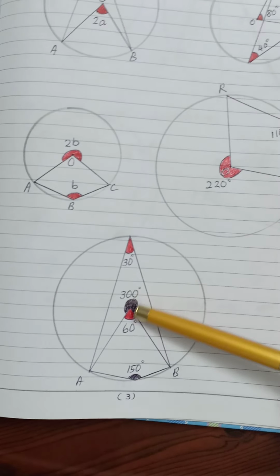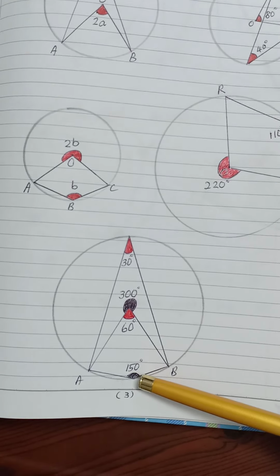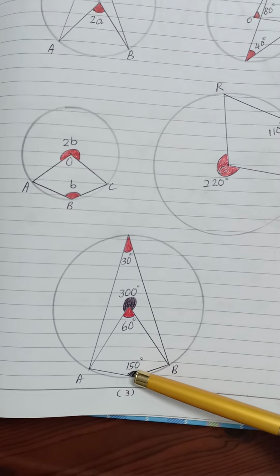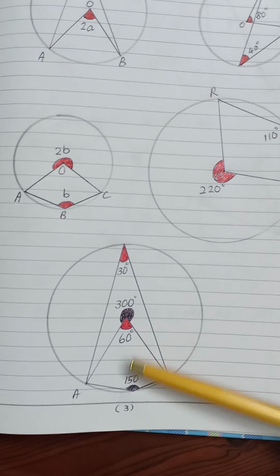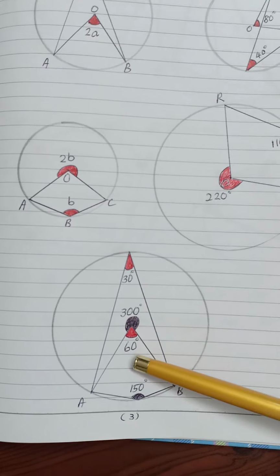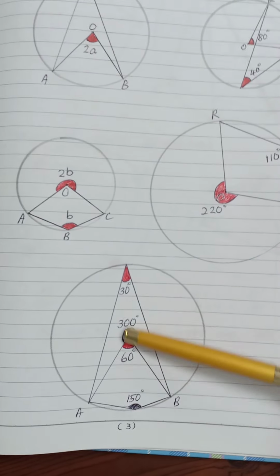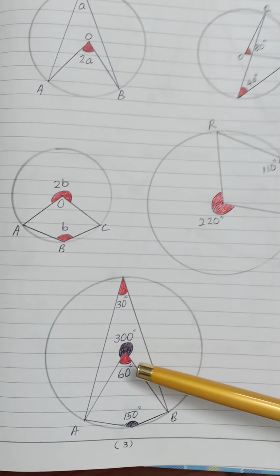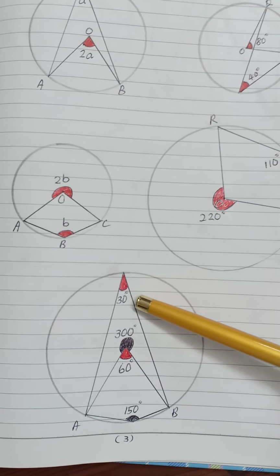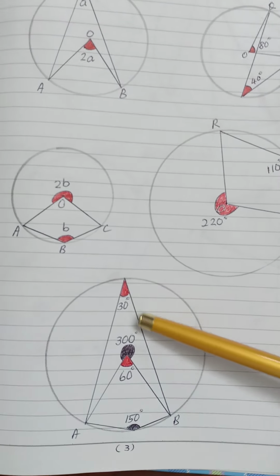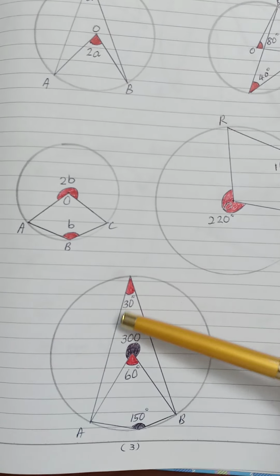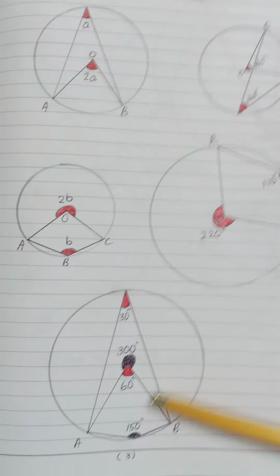If this is 300, the angle on the circumference below is going to be half of that, 150. Now, just remember, if any one of these angles is given, you can find out the rest of the angles because of the property: the angle at the center is double that of the angle on the circumference. Can you see? For the red and also for the black.